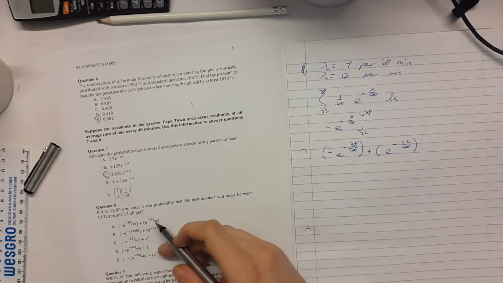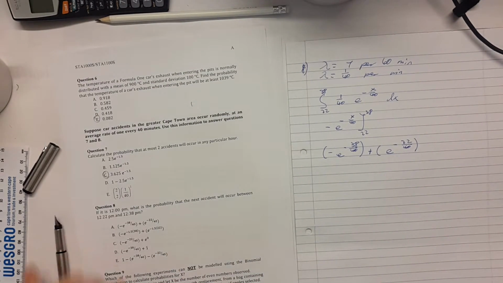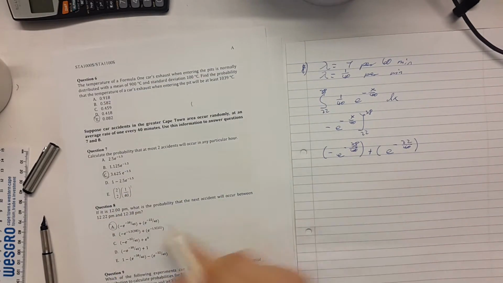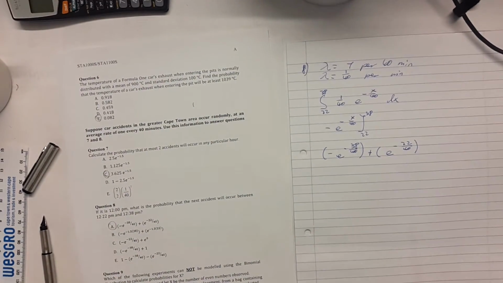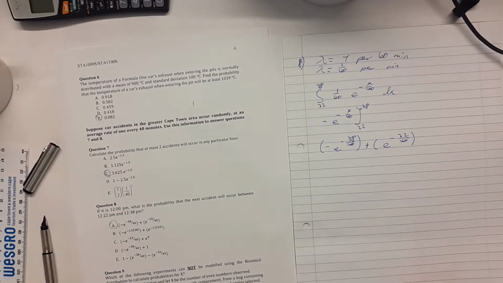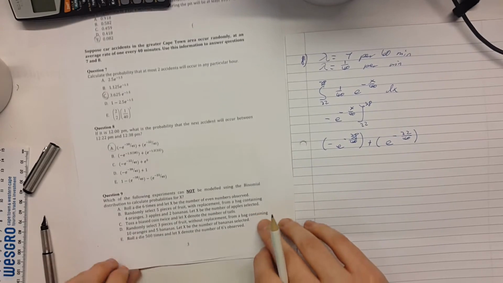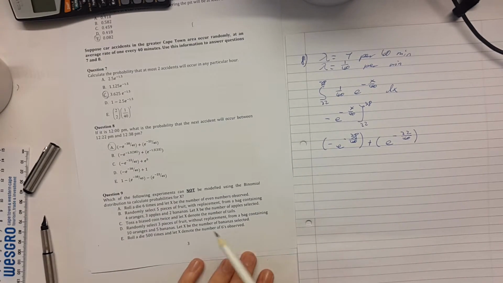Now, is that an answer? If you've been paying attention, A immediately jumps out. A is exactly what we figured out there. So you've just had to evaluate the value at both ends. Awesome. So now let's move on to question 9.